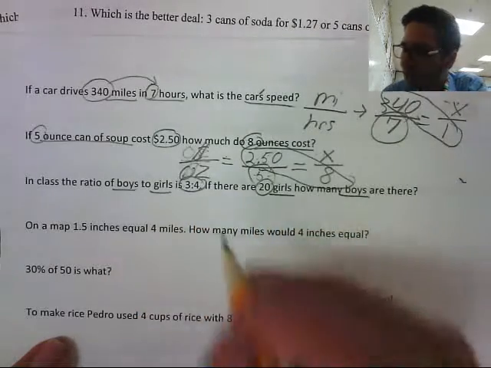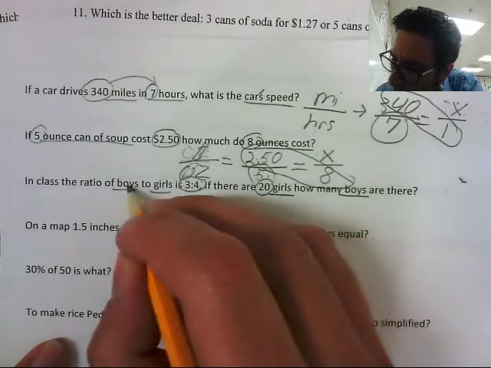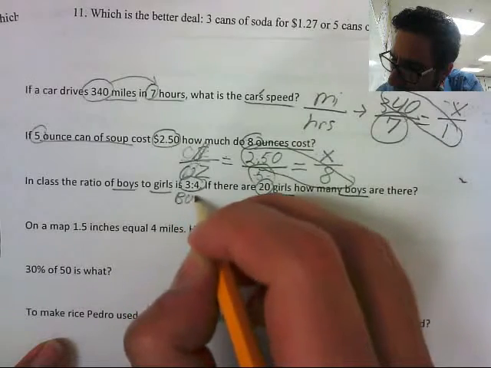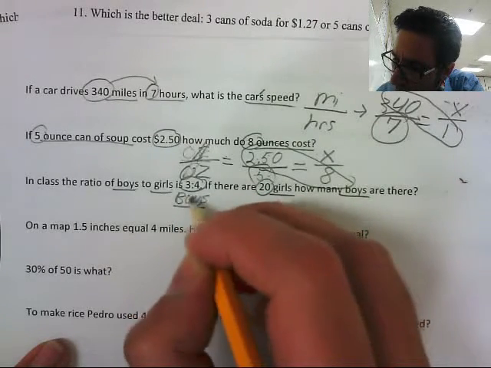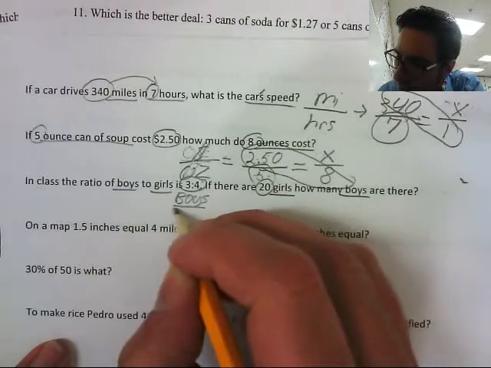We can set this up as a proportion. So boys to girls, so we'll put boys to girls.